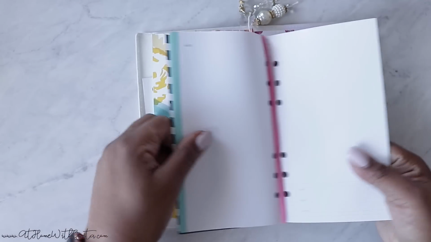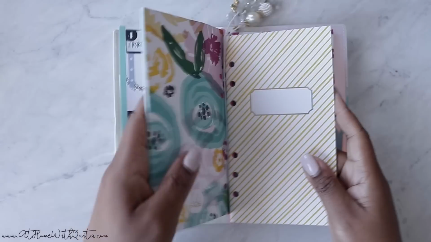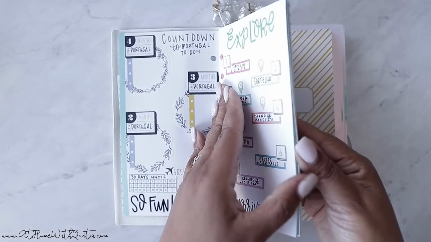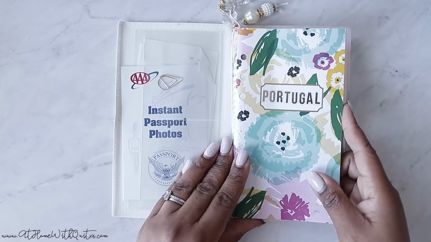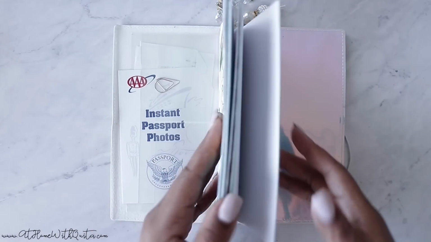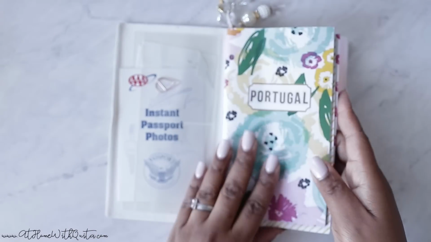You slide it in, you slide it out, and you can move this stuff around, but you cannot move the pages around on the inside. And so there is some functionality here, and it's very user friendly, but it's not as easy to move things around like a disc bound system would be. But this is the concept of your standard traveler's notebook.